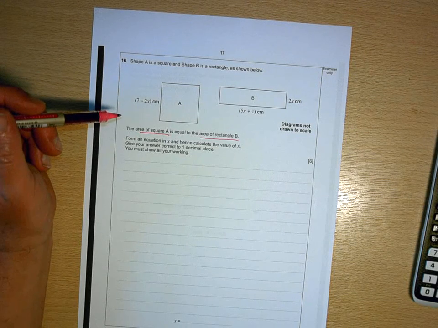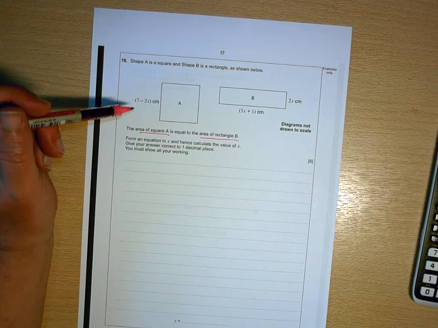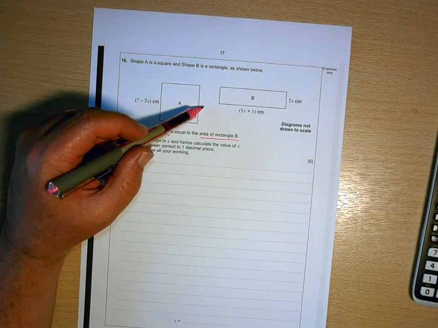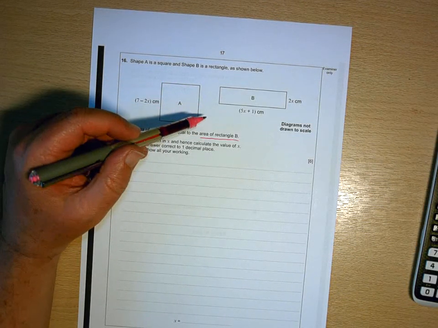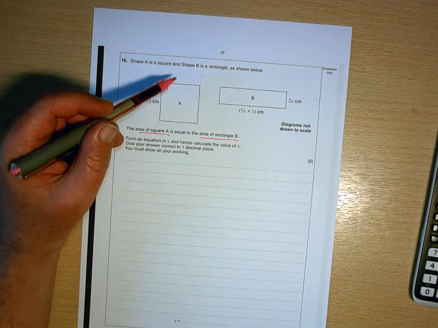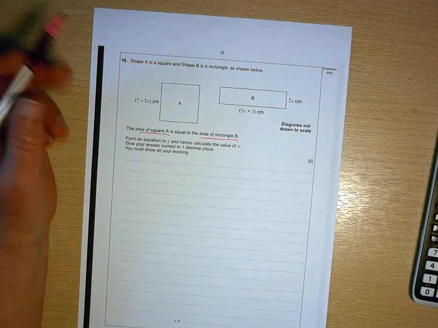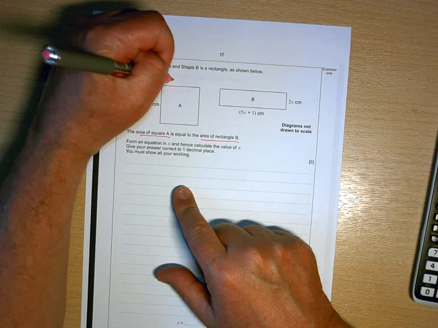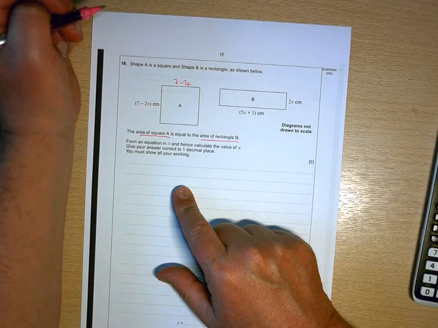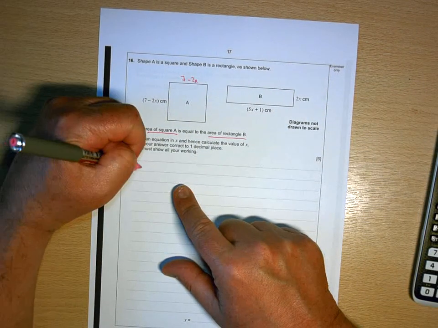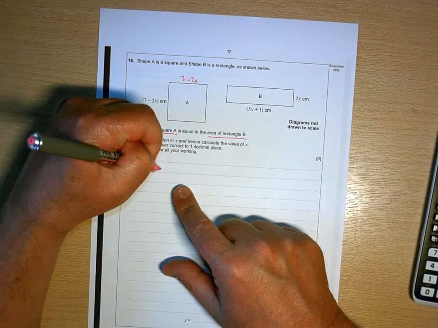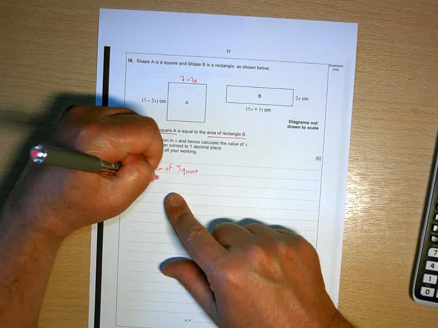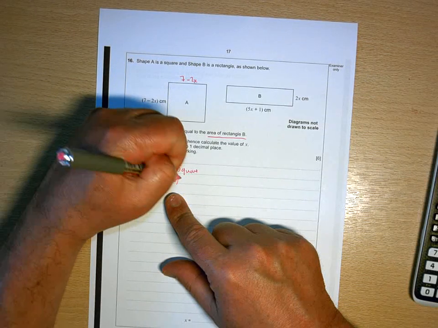Now, area of a square, you should know. If that side is 5, then the area of the square, all the sides are 5, area is length times width, 5 5s, 25. It's not 5, it's 7 minus 2x. That means because it's a square, that's 7 minus 2x as well. So the area of the square will be 7 minus 2x times 7 minus 2x.